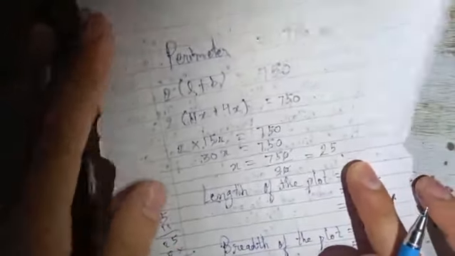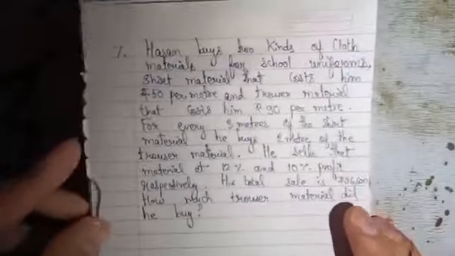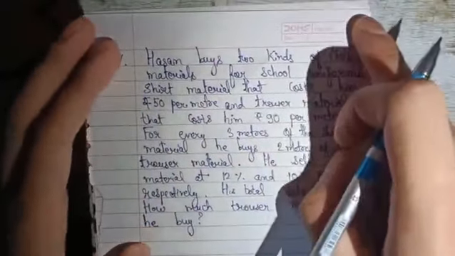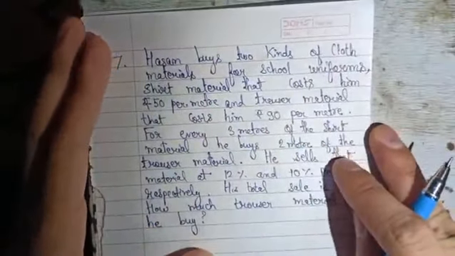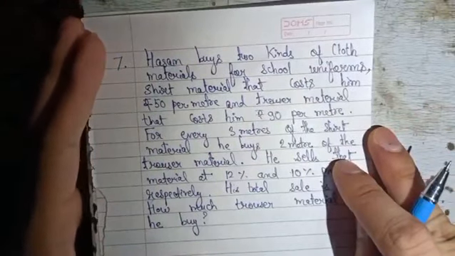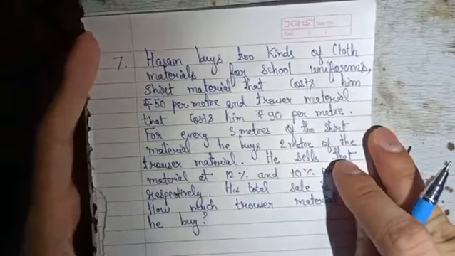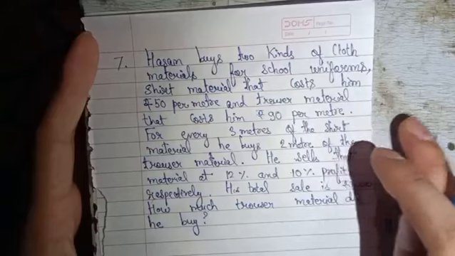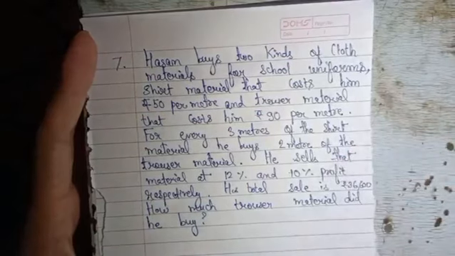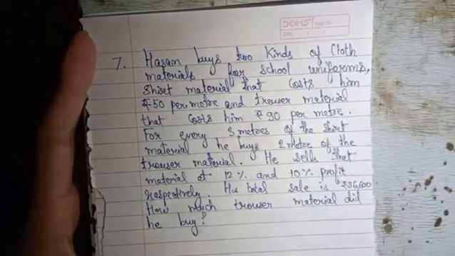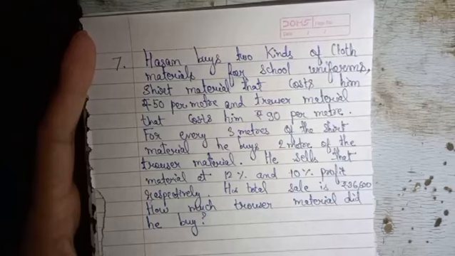Now question number 7. Hassan buys 2 kinds of cloth material for school uniform. Shirt material that costs him rupees 50 per meter and trouser material that costs him rupees 90 per meter. For every 3 meters of the shirt material, he buys 2 meters of the trouser material. He sells that material at 12% and 10% profit. His total sale is rupees 36,600. How much trouser material did he buy?